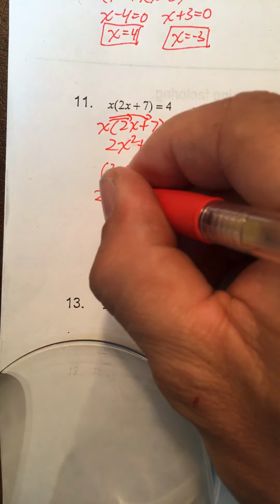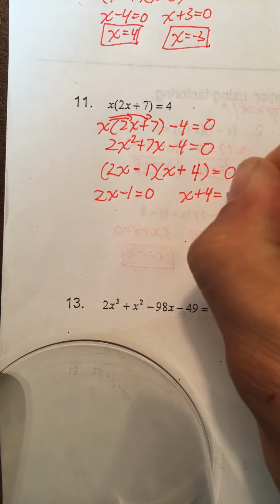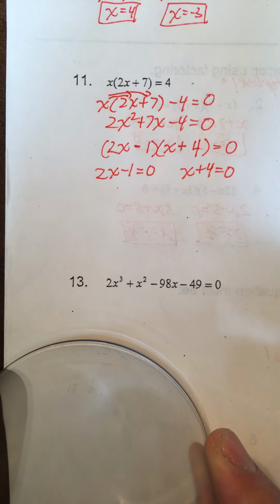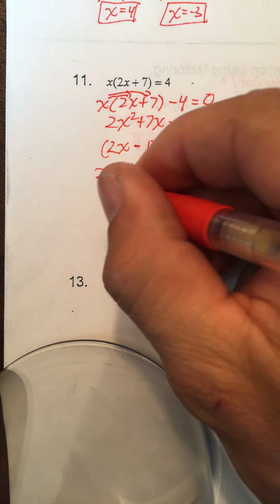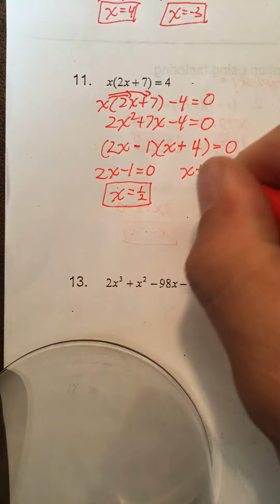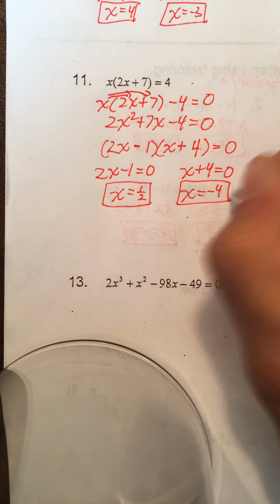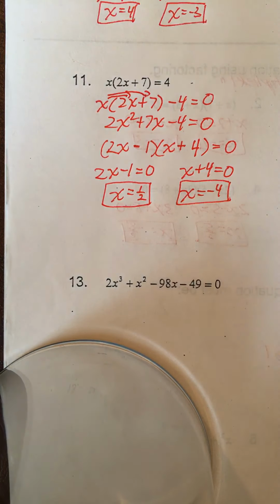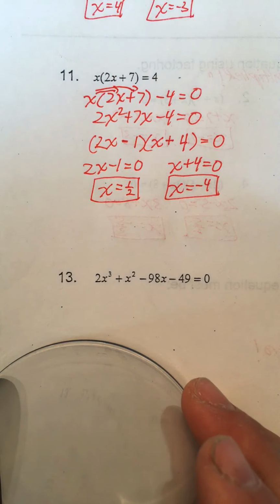And now I set my factors equal to 0, and I can solve. Okay, for this one I'm going to add 1 to both sides and divide by 2. And this one I'm going to subtract 4 from both sides. And that gives us our solution for number 11. 2 solutions. Okay, keep cruising here.